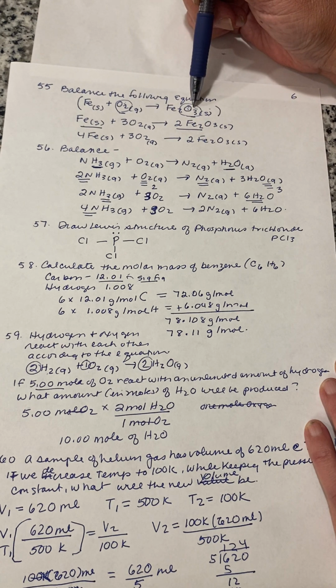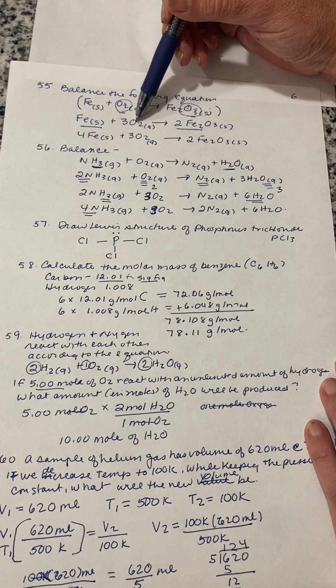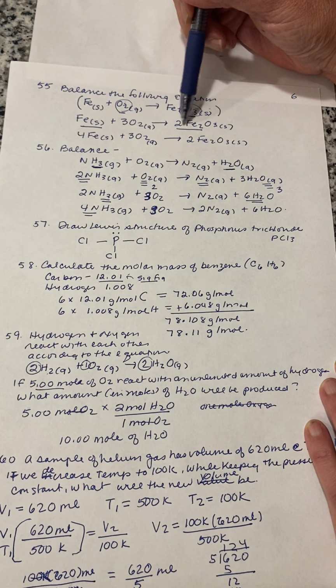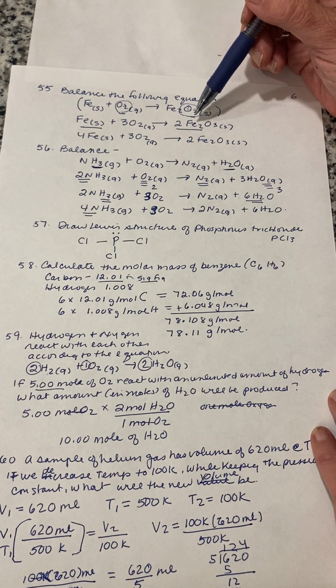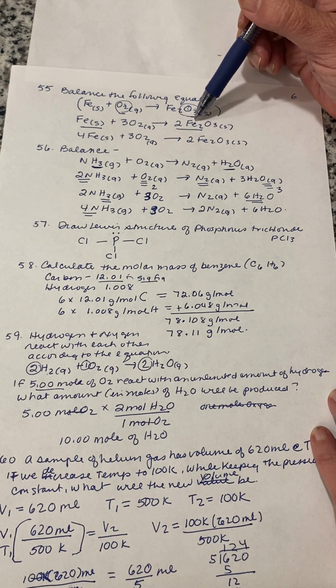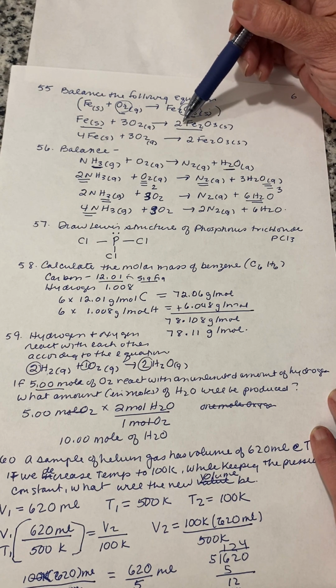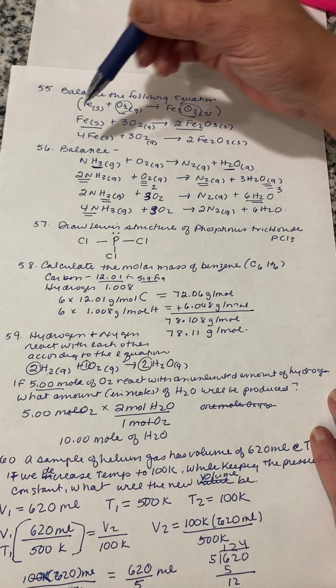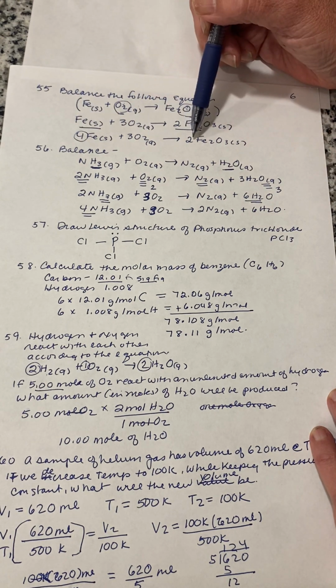And then I have to put 2 in front of this to make it a multiple. So now we have 6 oxygens on this side and 6 oxygens on this side. But I look at the ferrous, which is iron. I look at iron here. The iron part has 2. Well, if I put 2 in front of it, now it has 4. So I'm going to have to put 4. So I put 4 plus 3 O2 plus 2.